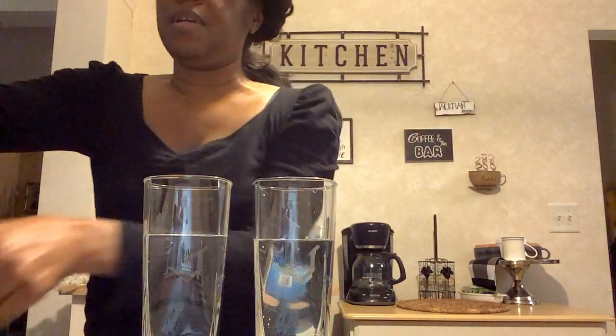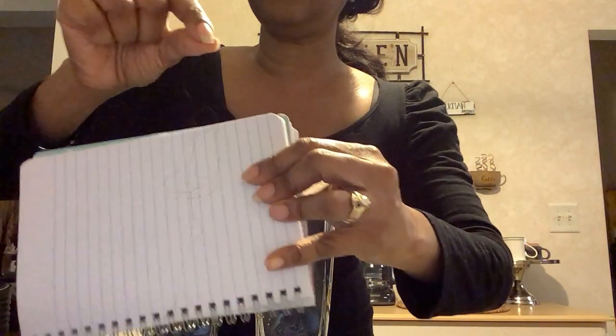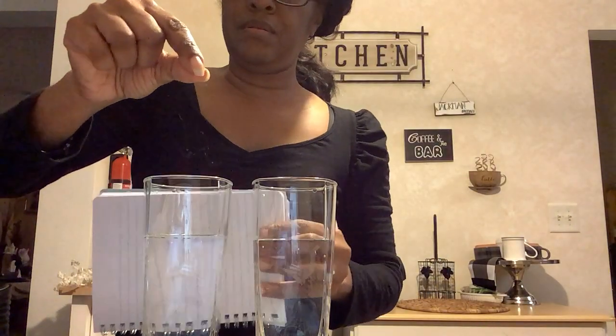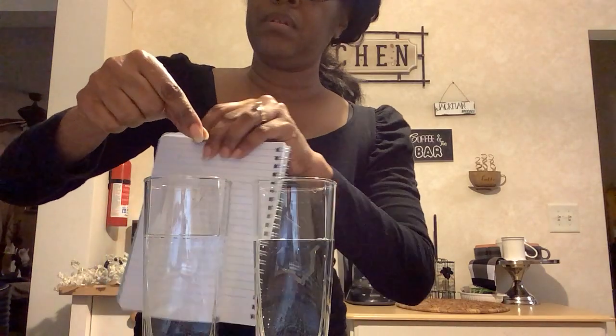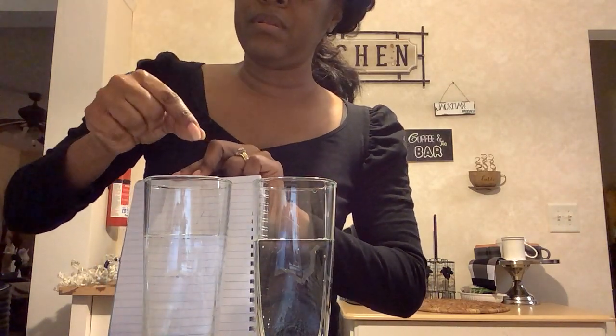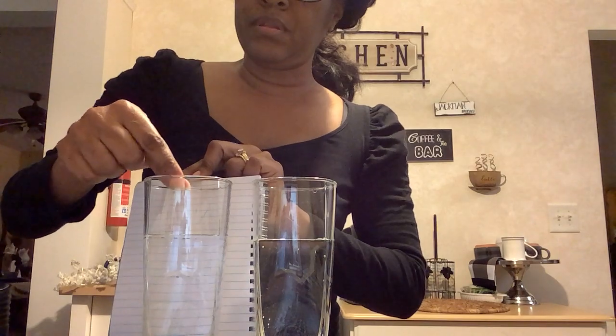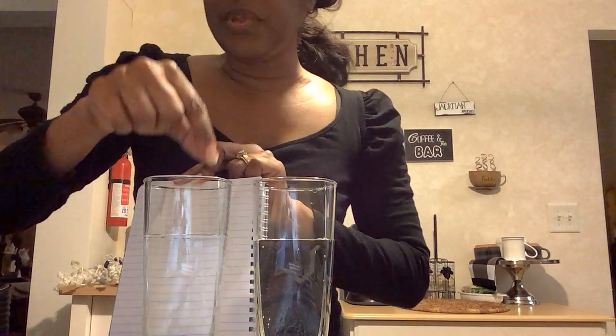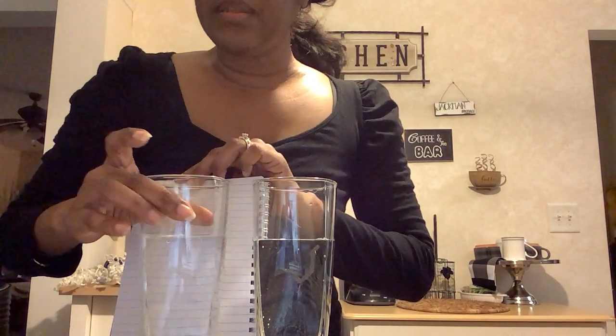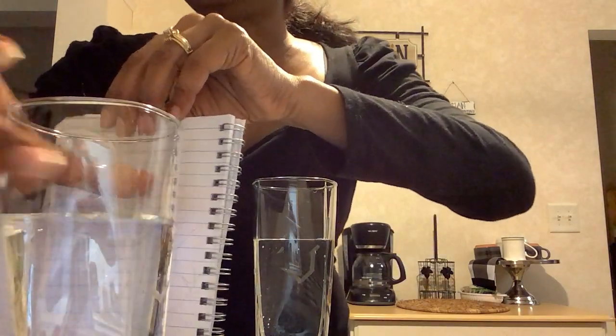Let's see if you guys can see it. This is a strand. So I'm going to see. I'm just going to put it in. Let's see if you can see that. Can you see these strands?